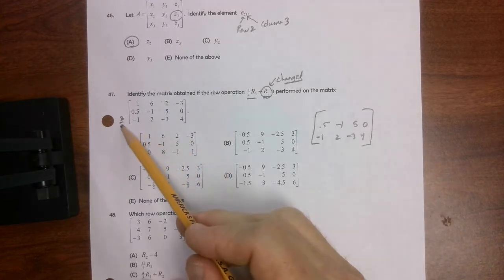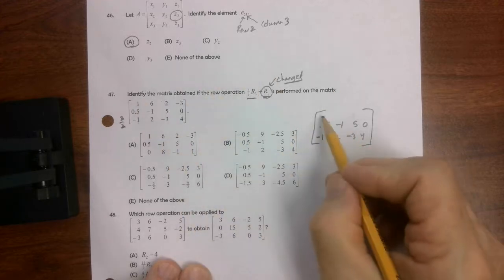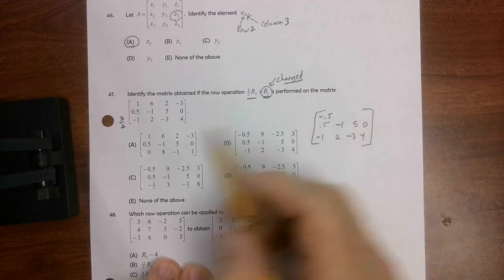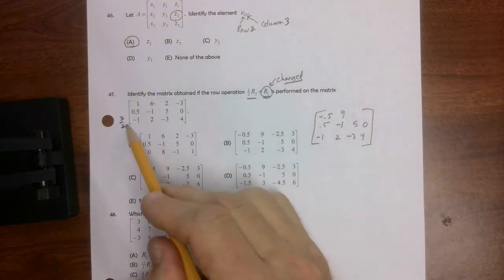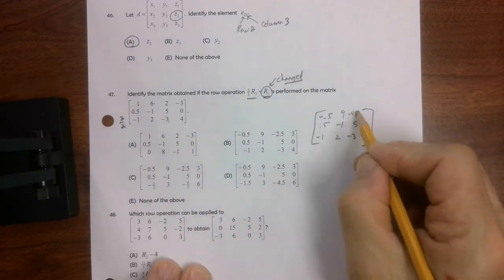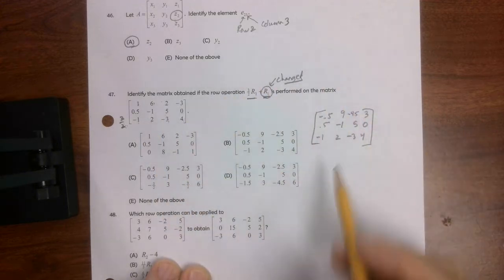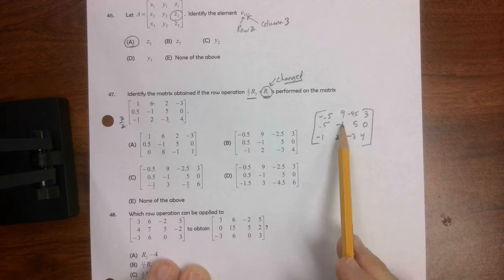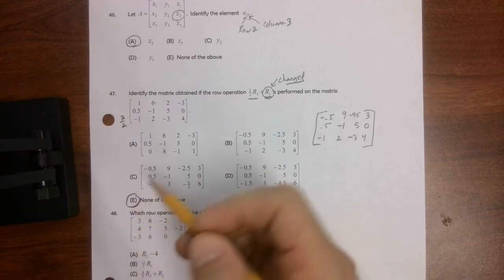Now I got to do the math. 3 halves times negative 1 is negative 3 halves. Plus that would be negative 0.5 if we want to stick with decimals. This times this would be 3. 3 plus 6 is 9. This times this would be negative 9 halves, which would be negative 4.5. This times this would be 6. 6 plus negative 3 is 3. Now I go on the hunt, find that match. And I either screwed up or it's none of the above. So I'm going to go with none of the above.